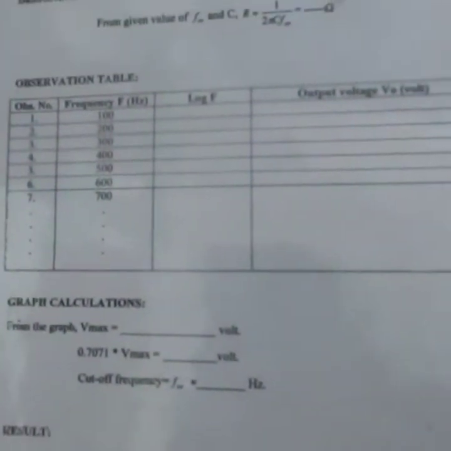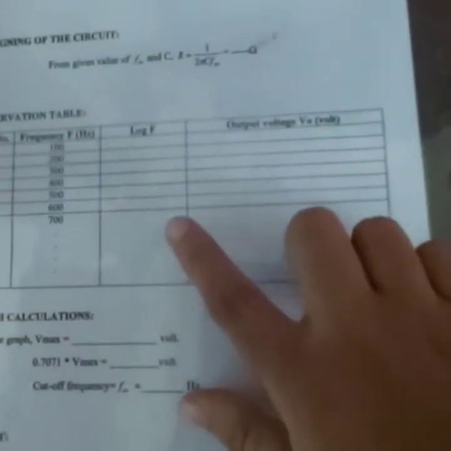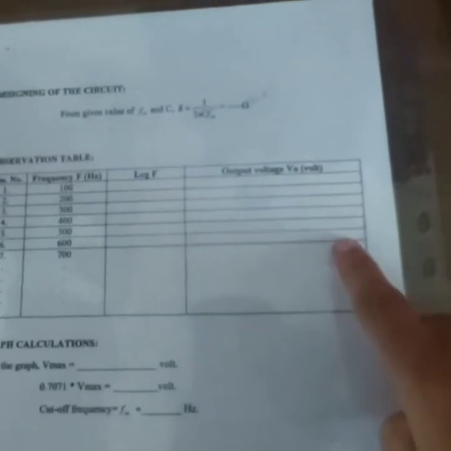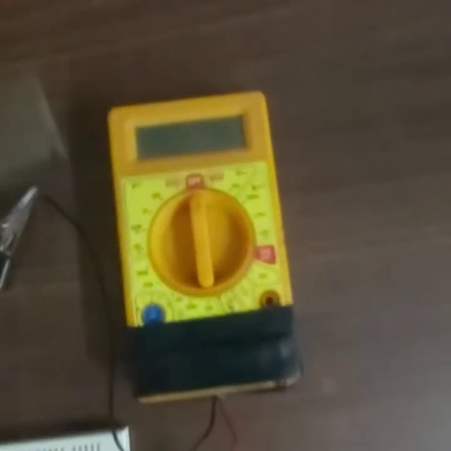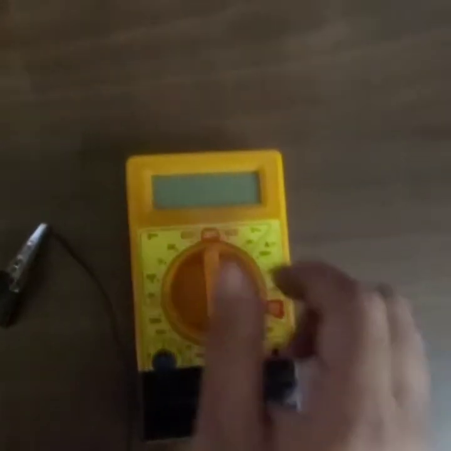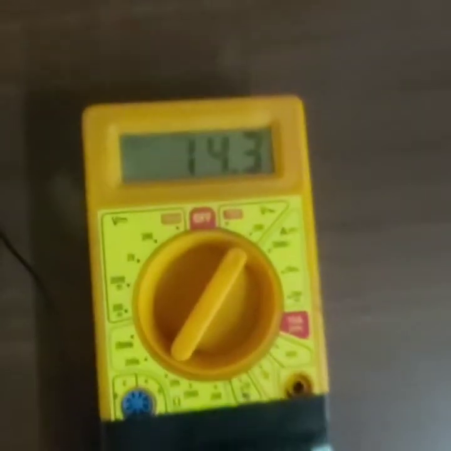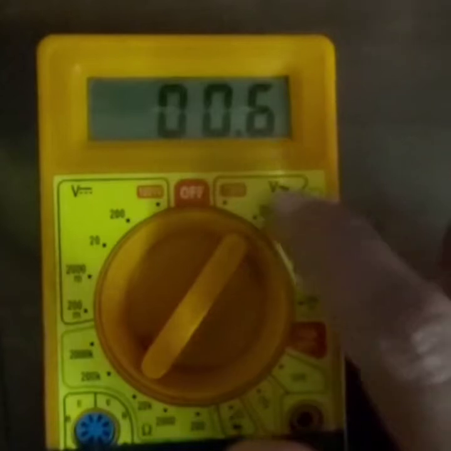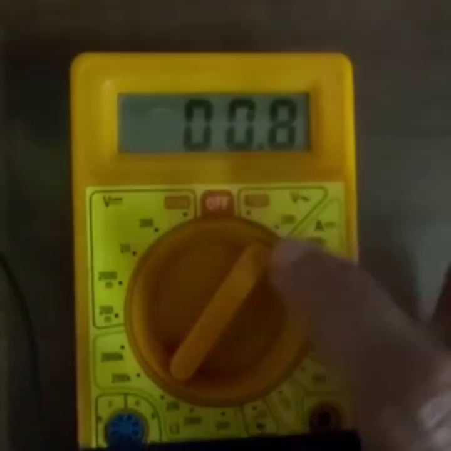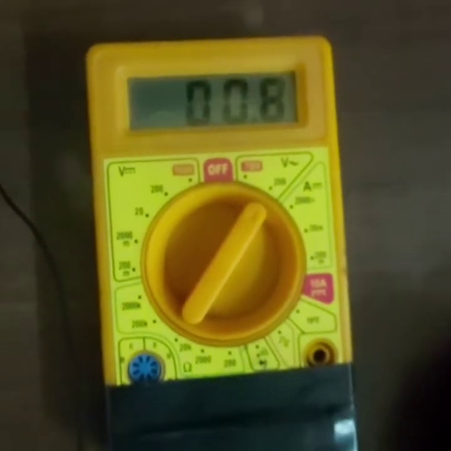Okay, then in which way we have to perform the experiment is shown in this chart. We have to vary the frequency starting from 100, and log of f, which is the calculation part, and we have to note down the output voltage. So this one is the output voltmeter. First of all we have to turn this on. Here you can see this is the pointer, and now the pointer is in the AC range, VAC. When the pointer is at this position, we can measure the AC voltage.